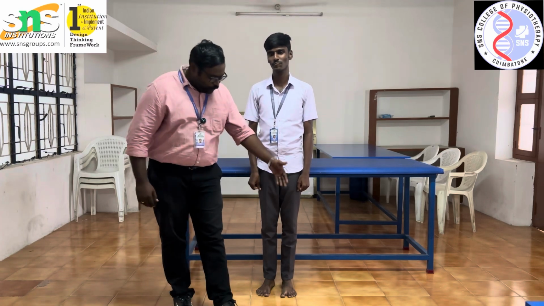While he was hopping, his total weight is around 60 kg. This is an assumption. Normally, if we are standing like this, the 60 kg will be divided, 30 this side and 30 that side, when he is in double limb support standing.